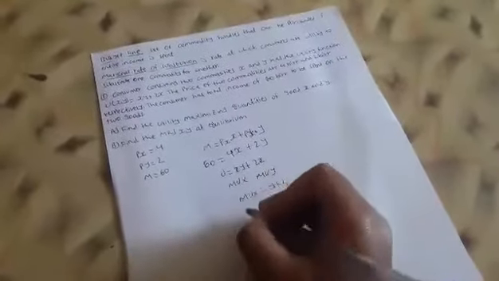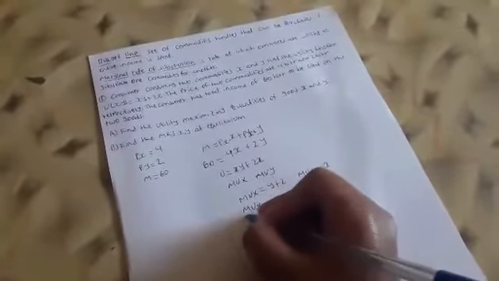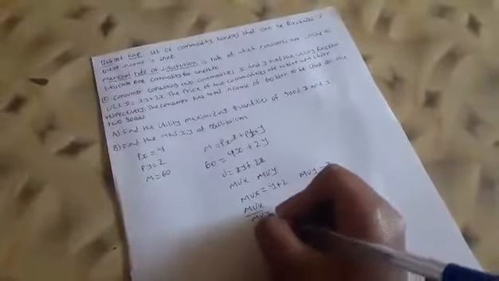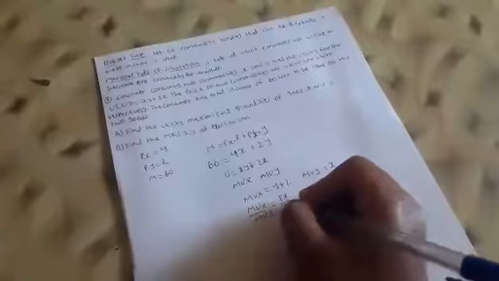And we know also that the marginal utility of X over the marginal utility of Y is equal to price of X over price of Y.